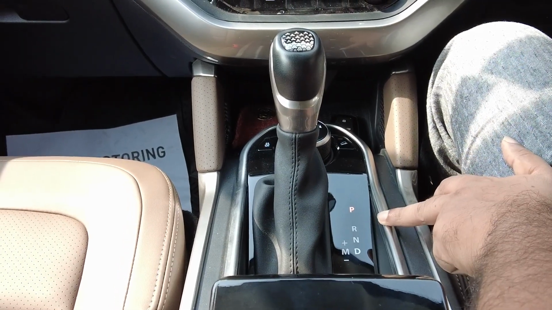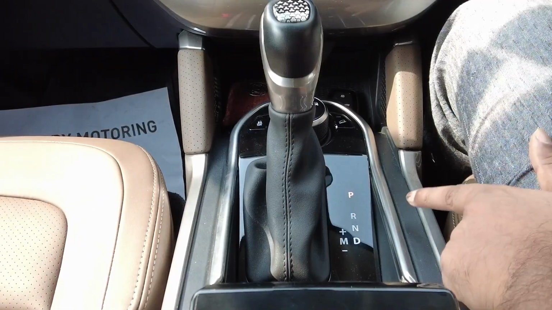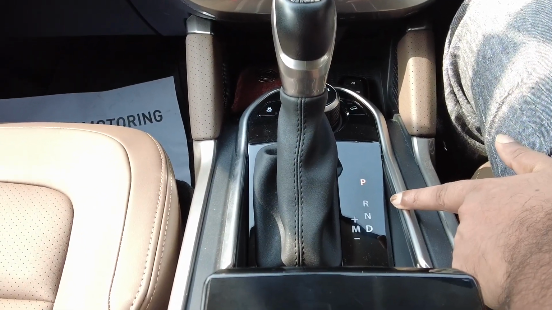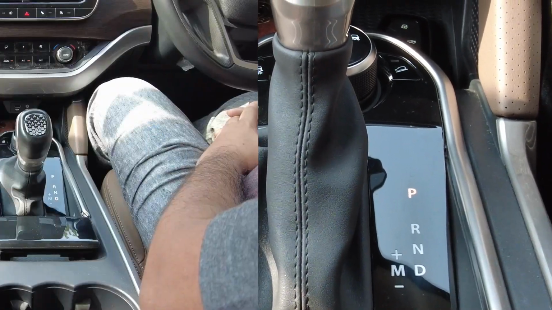Also make sure not to launch your car in the neutral gear as done in sports cars. When you launch the vehicle in neutral gear, you are causing unnecessary wear and tear of the transmission.